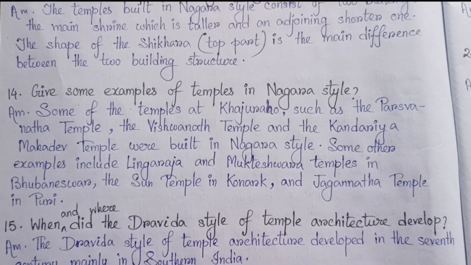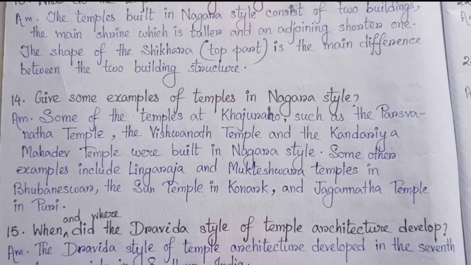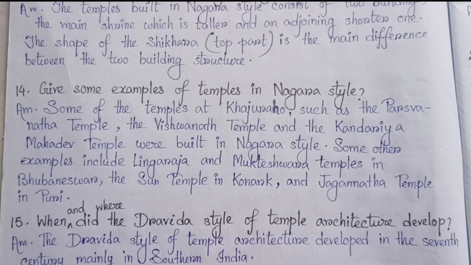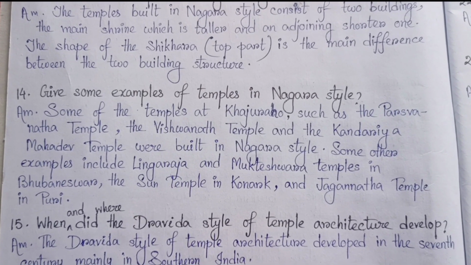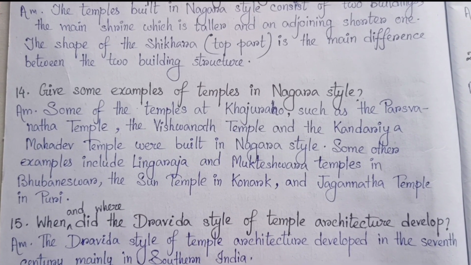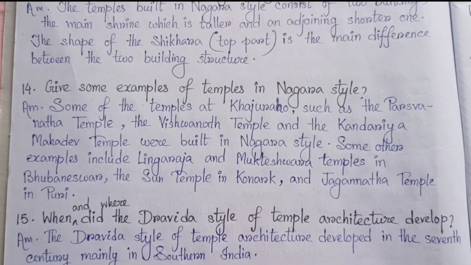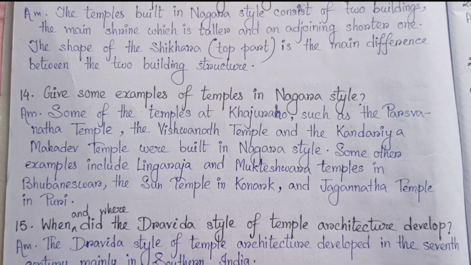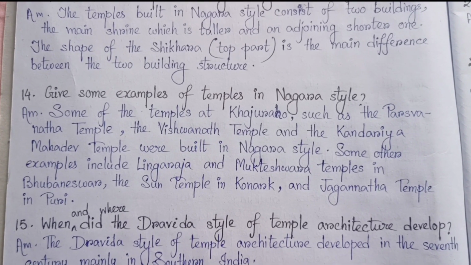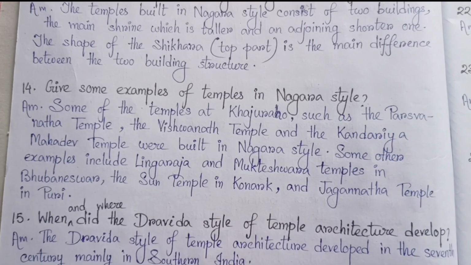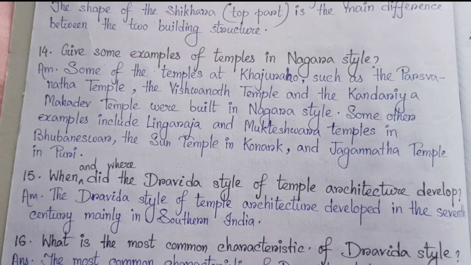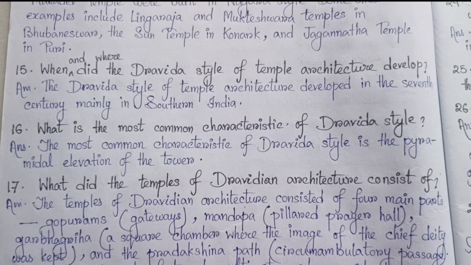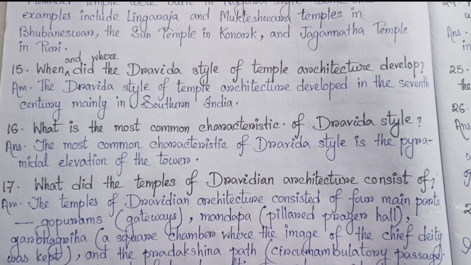Number 14, give some examples of temples in Nagara style. Some of the temples are at Khajuraho, such as the Parsavanath temple, the Vishwanath temple, and the Kandariya Mahadev temple, which were built in Nagara style. Some other examples include Lingaraja and Mukteshwara temples in Bhubaneswar, the Sun temple in Pune, and the Jagannath temple in Puri.